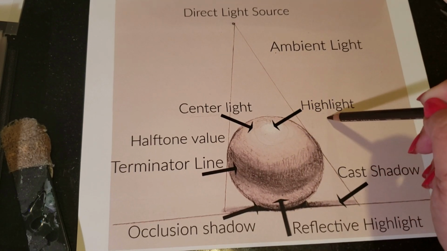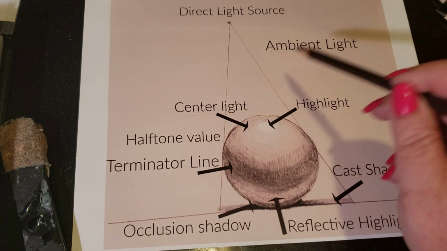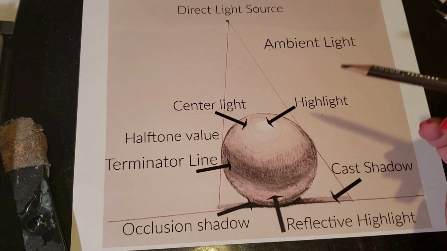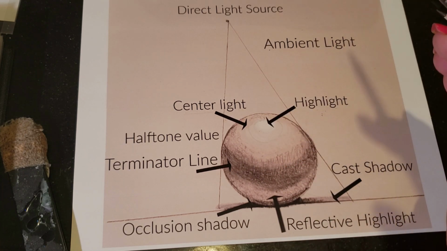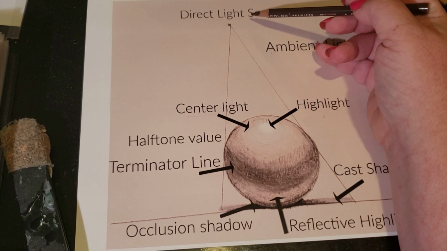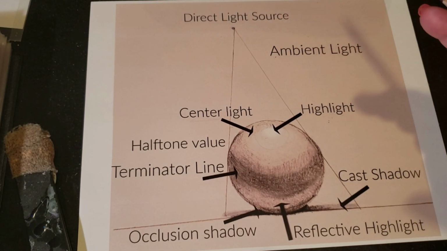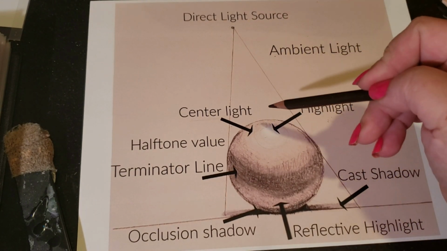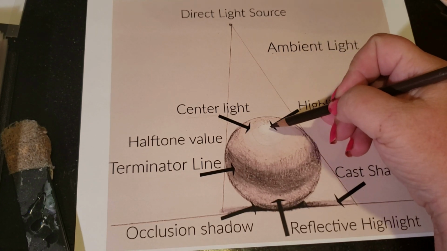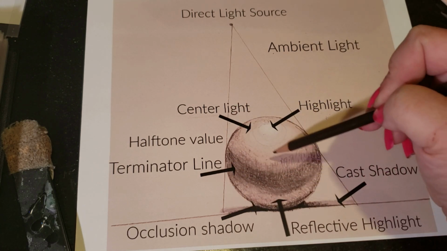Now we got this thing called the highlight, which everybody confuses for center light. Highlight and center light are completely different things. Now, what is the highlight? That's a reflection, okay? It reflects the direct light source, whether it be a light, the outside, the sun coming in through a window, and you would have this big white spot. The center light is the color of the object.